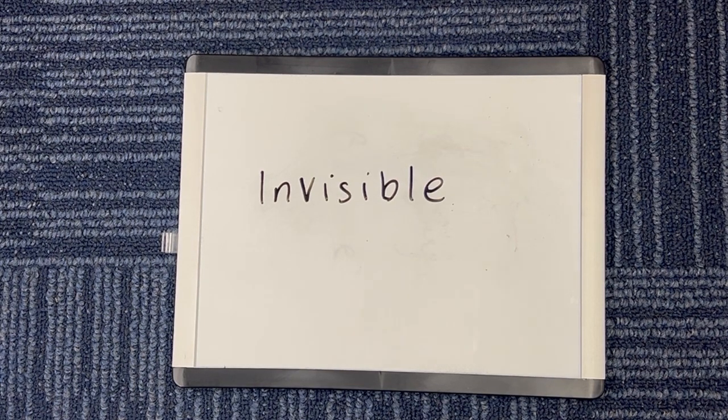So if we were to do a deeper learning activity, looking at questions and reasons, we might say, would you rather be able to fly or be invisible? And why? We could relate it to a personal experience. If you were invisible, what might you do?